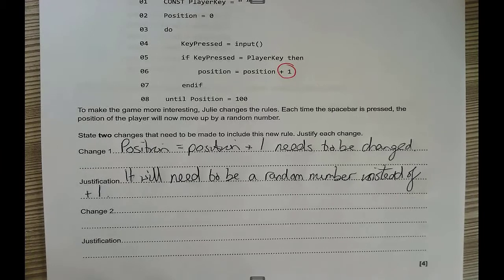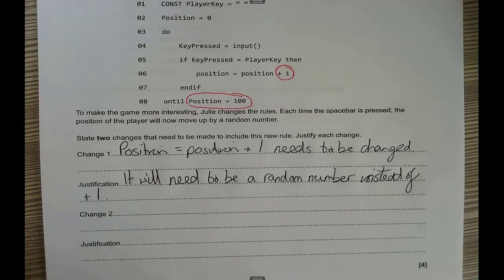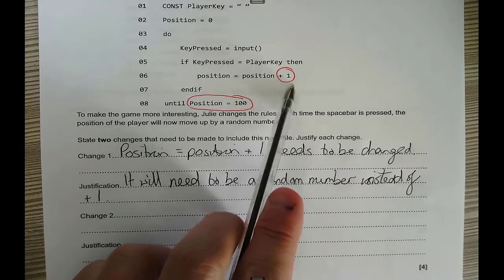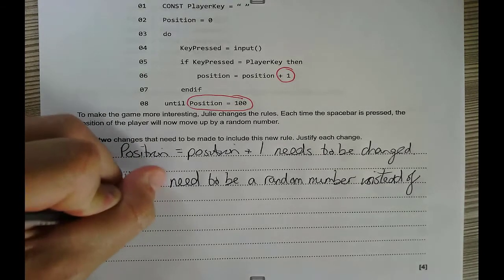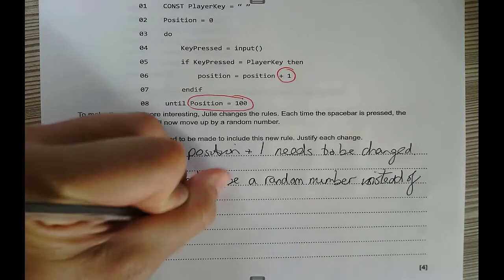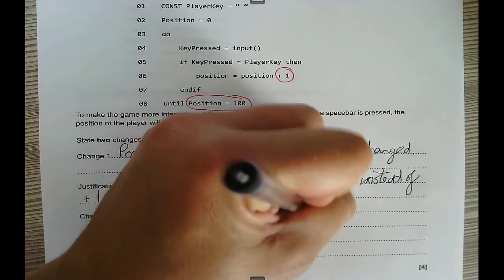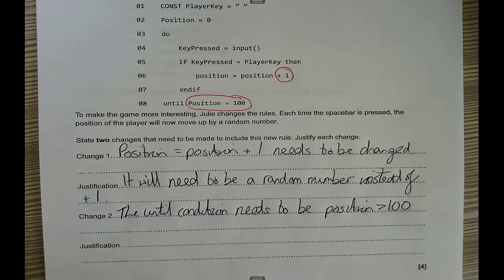So the next change I think is worth noting is this here: until position equals 100, which is your loop. Now the reason that's no longer going to work, if it was a random number, let's imagine it was sat on 98 and then the random number generated is 5, it's going to jump to 103. Position will never end up being 100. Therefore the loop will continue forever. So I need to say the until condition needs to be position greater than 100. So obviously as soon as it passes 100, the game should stop after its most recent go.